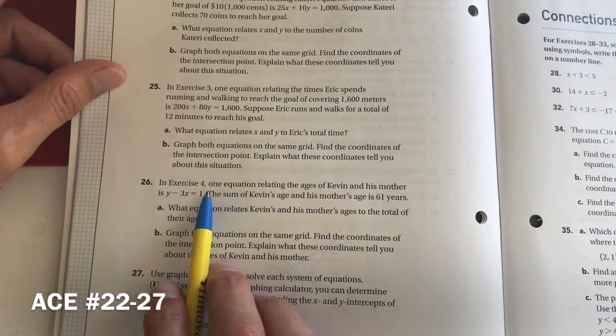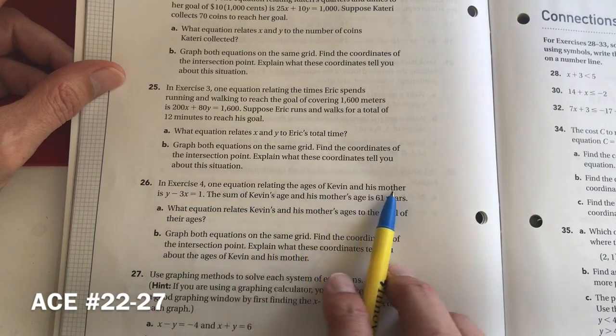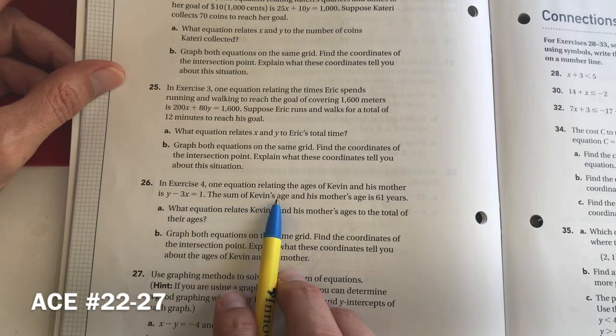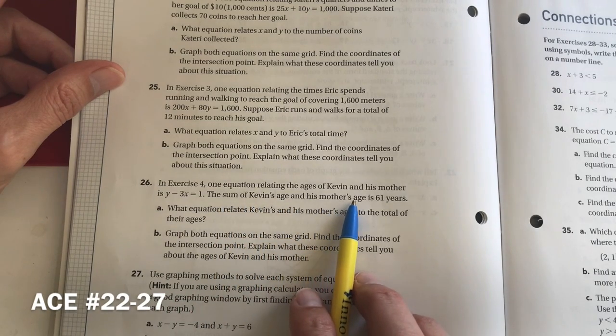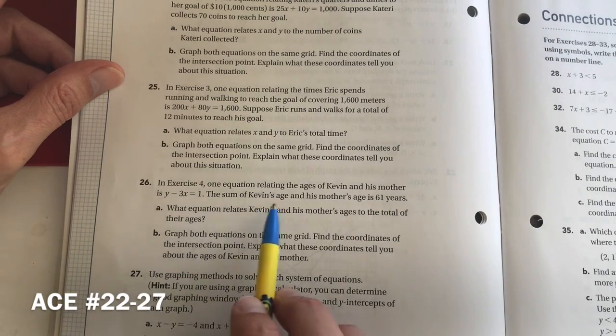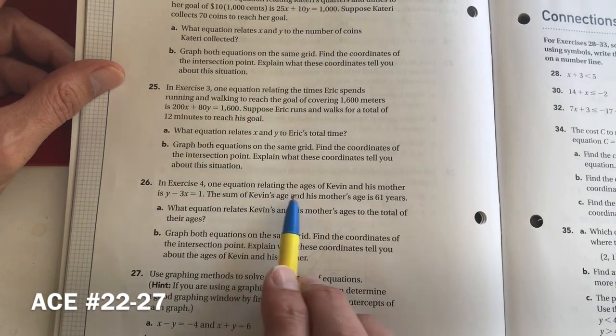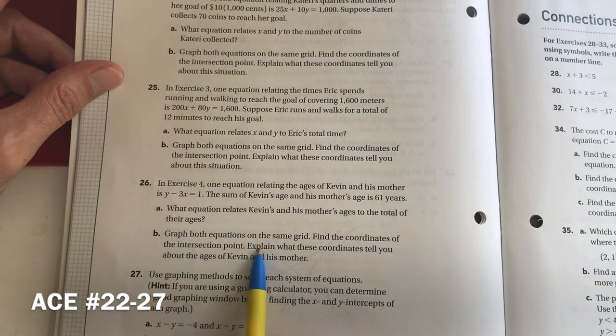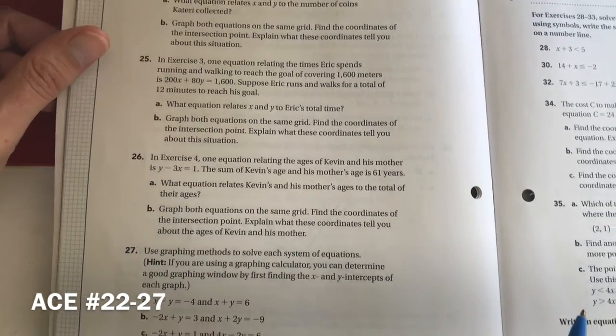26, in exercise 4, one equation relating the ages of Kevin and his mother is y minus 3x equals 1. The sum of Kevin's age and his mother's age is 61 years. The sum, that's interesting, we go back to the sum. So you have Kevin and his mom equal 61. So what equation would be there? Kind of just told you. And you have the graph of those situations there too.